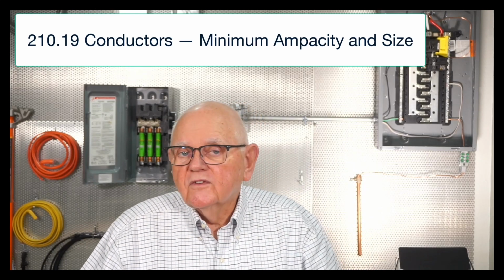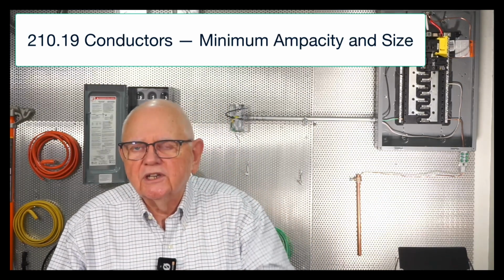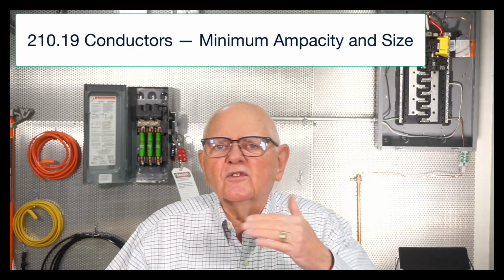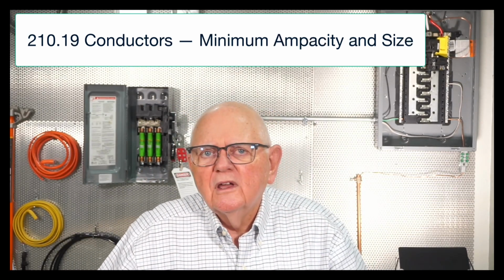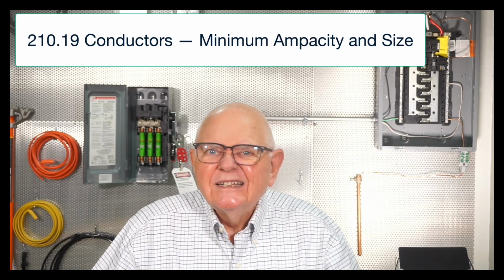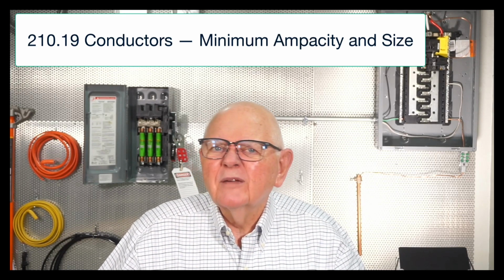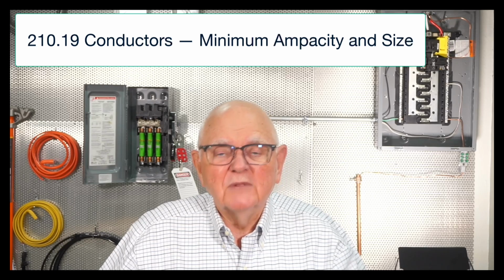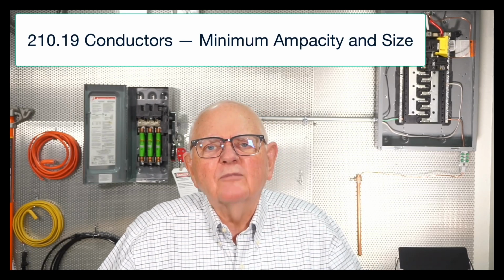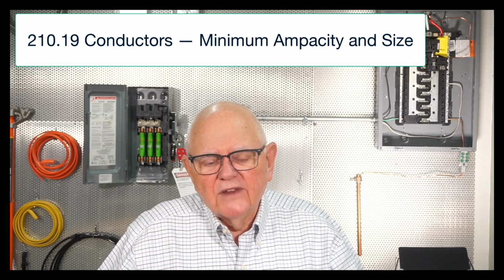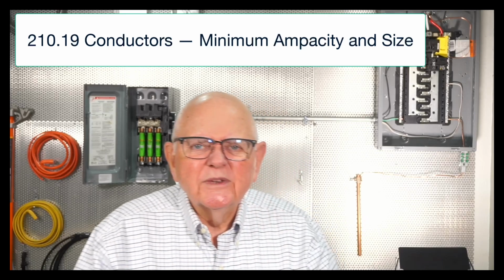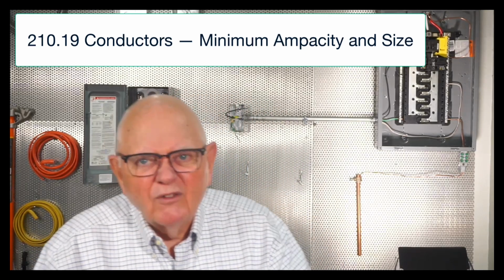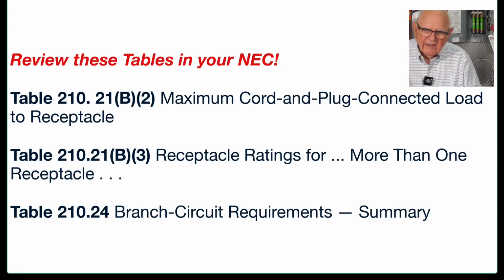And that makes sense. If I'm going to have something, and by definition, I'm going to have something operating for 3 hours or more, say at full load, it's continuous load, it'd probably be a good idea to go ahead and make my conductors a little bit bigger than I need them. So I'll size them at 125% of those values. Now, if we look at the tables when it comes to branch circuit, we can solve a lot of problems for us.